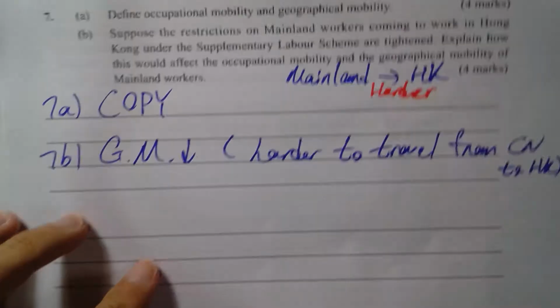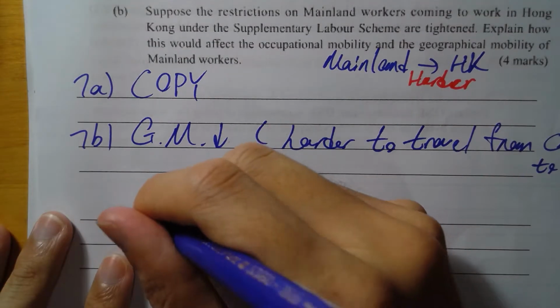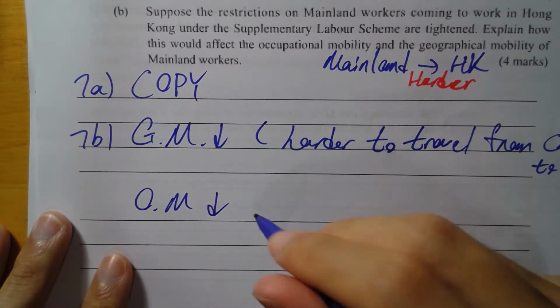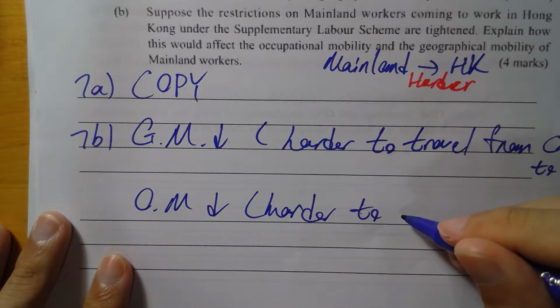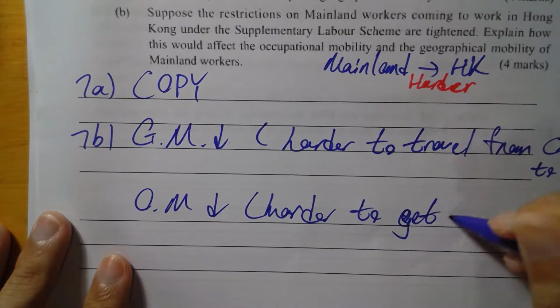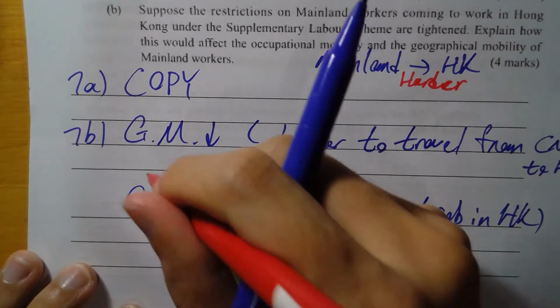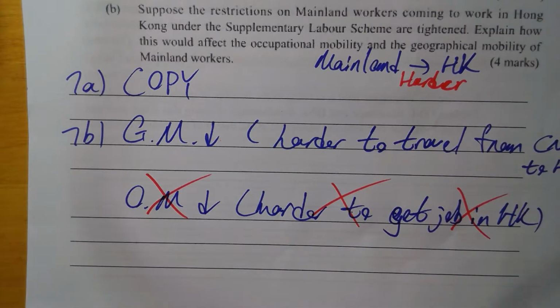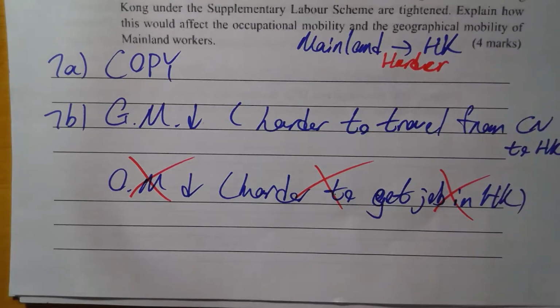Now, we have a problem here. Quite some of you said occupational mobility also decreases because it is harder to get a job in Hong Kong. Now, this is not correct, okay? 嗱，聽住，我轉唔轉到 location 同我轉唔轉到工 are two different things.